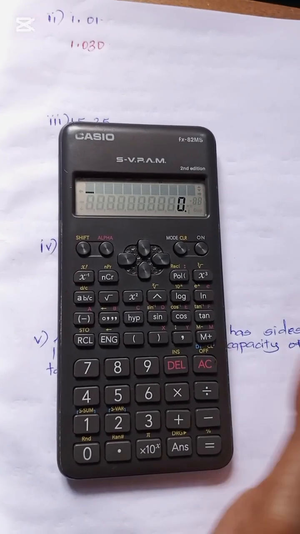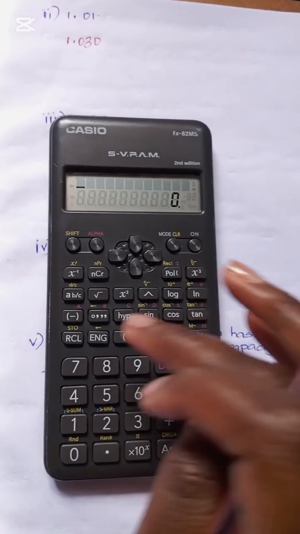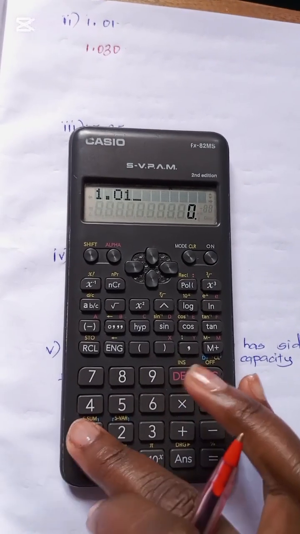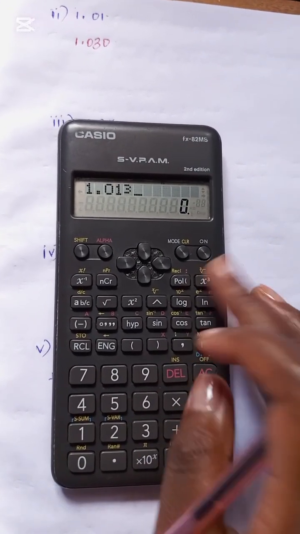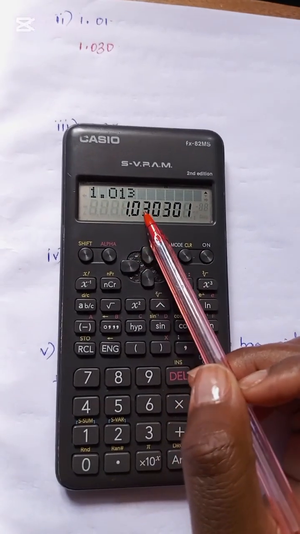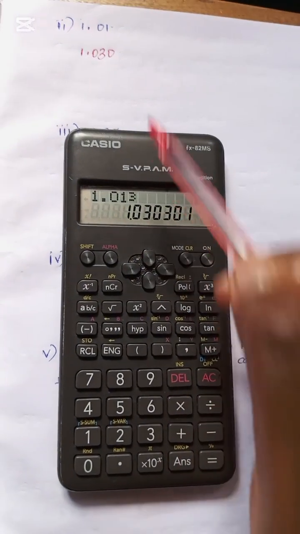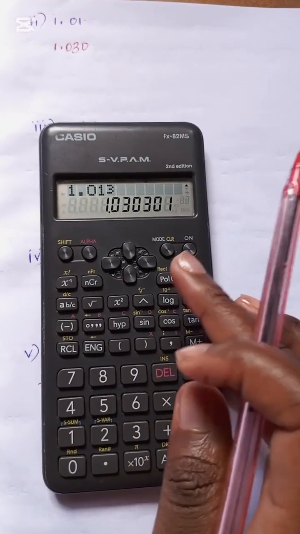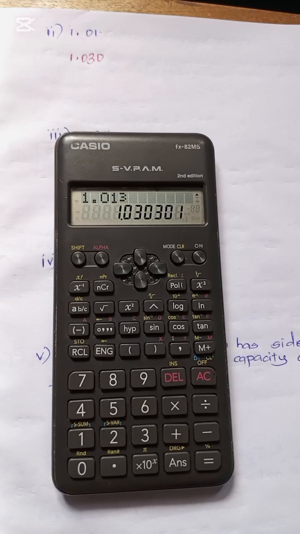Let us work it out in our calculator to see what we get. 1.01 cubed, we're getting 1.030301. So it is similar to what our mathematical table is giving us.